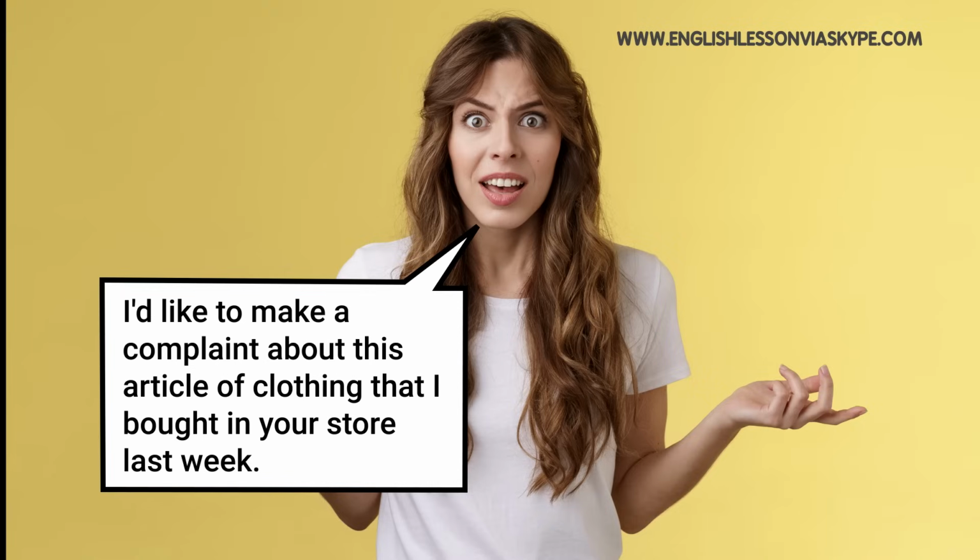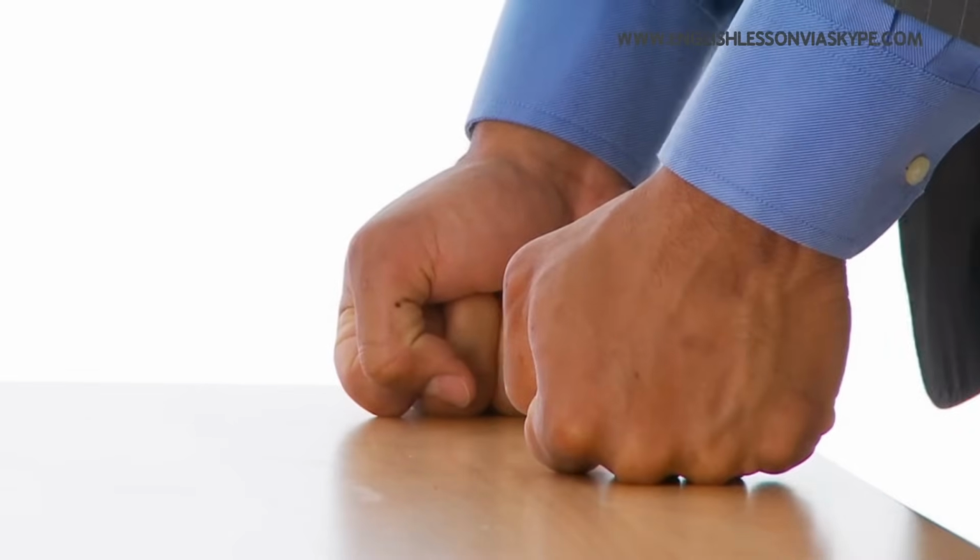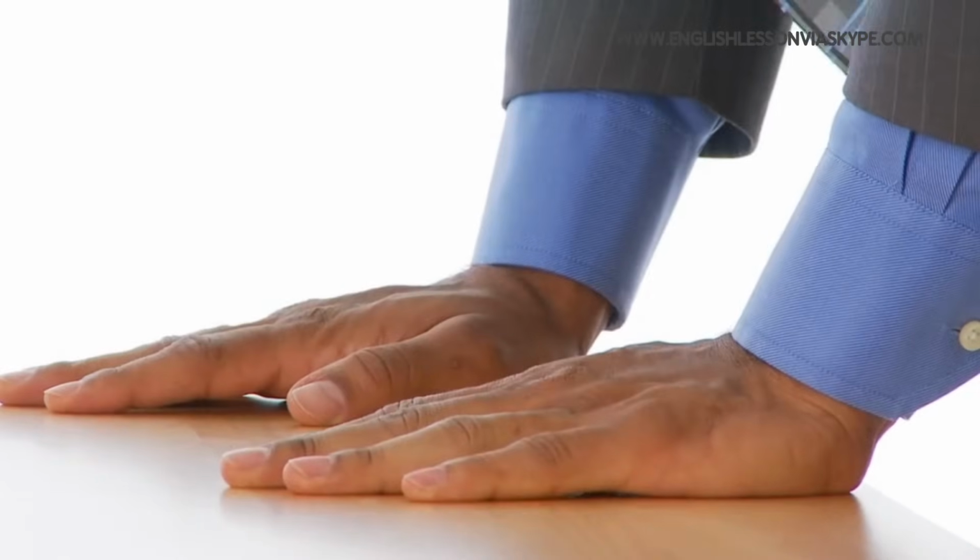And of course, as being customer services departments, they're going to be very friendly. "Of course, madam, how can I help you? What's the problem?" or what seems to be the problem. So you're not banging your fist on the table saying, "What's this? Look, no button, the zip is broken. Ridiculous, it's terrible." Yeah. So you're not going to get much of a response that way.